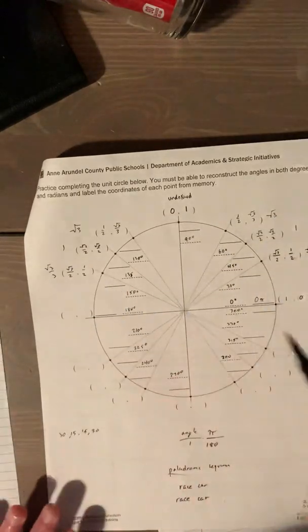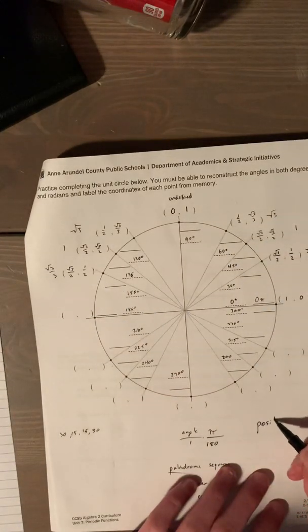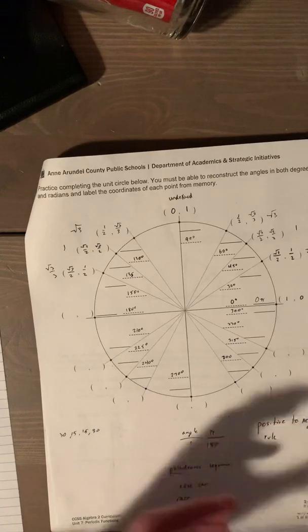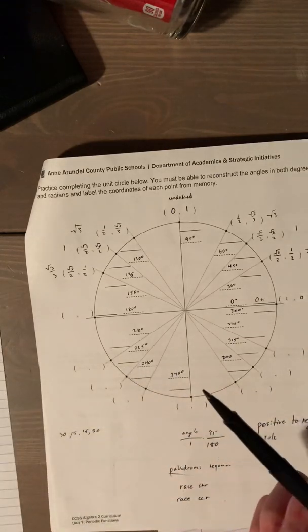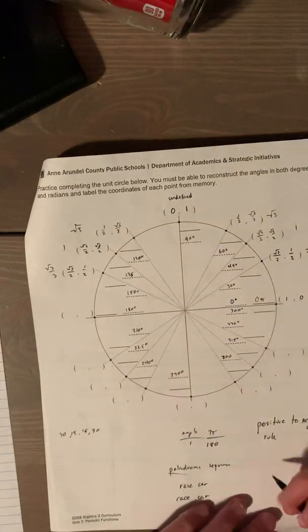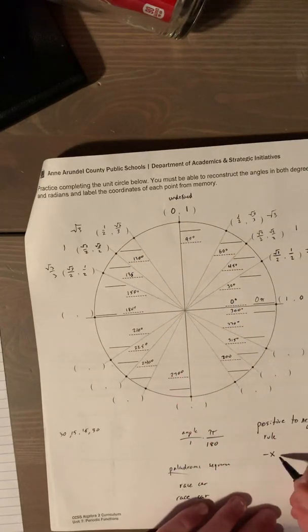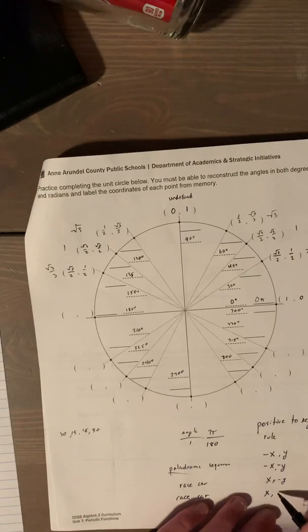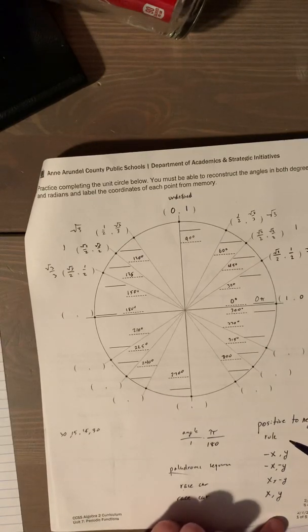So now what you do is there's the positive to negative rule. I don't know if that's actually what it's called, but that's what I'm calling it. So basically, from quadrant 1 to quadrant 2, first the x becomes negative, then the y becomes negative, then you make that positive, and then it goes back to the original, and it just loops again.